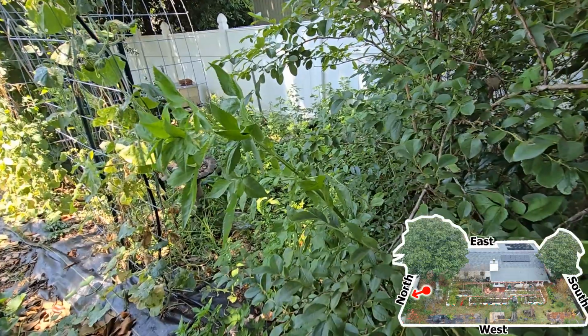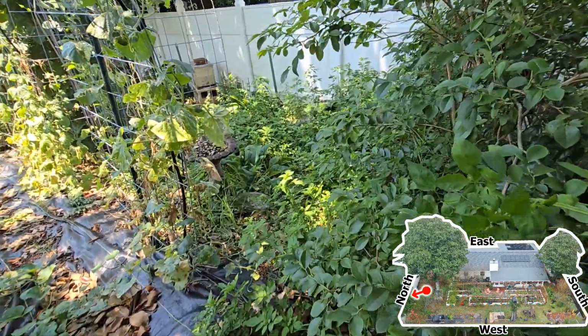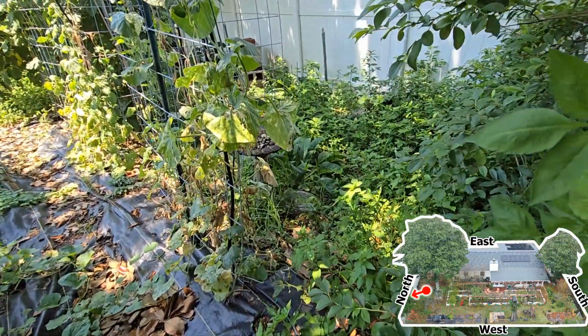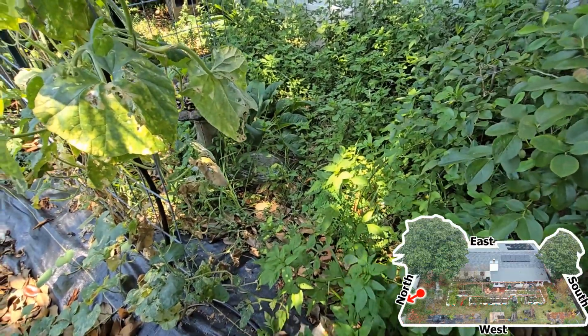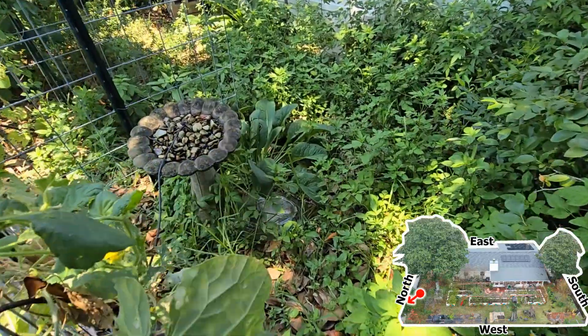The mess I pulled out. But Bidens alba is in our meadow area, and I've been maintaining this meadow area. We have a lot of stuff in here, a lot of plants, a few critters. We have turtles in here.